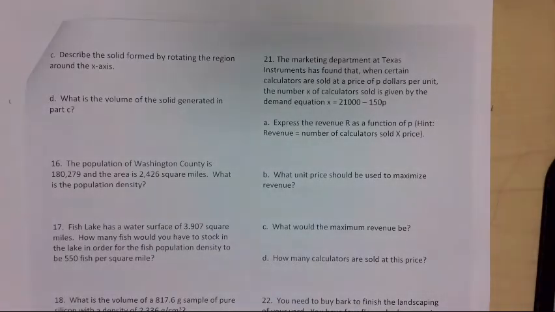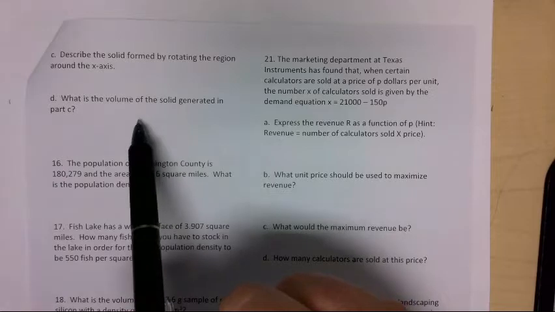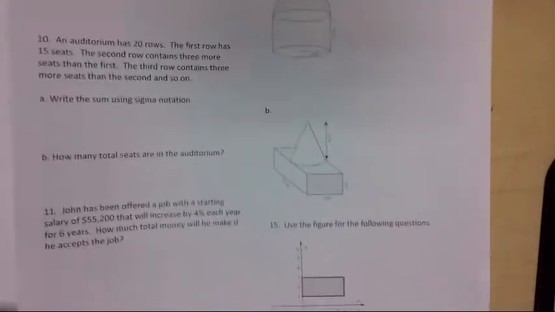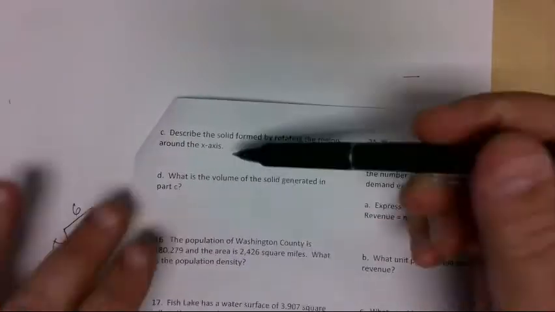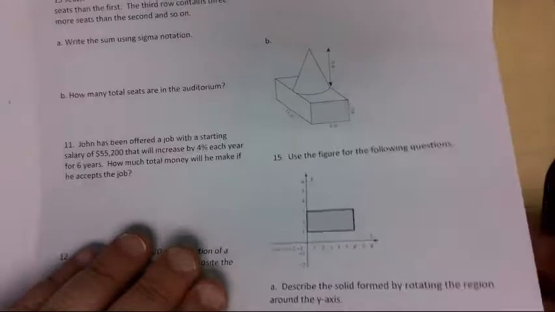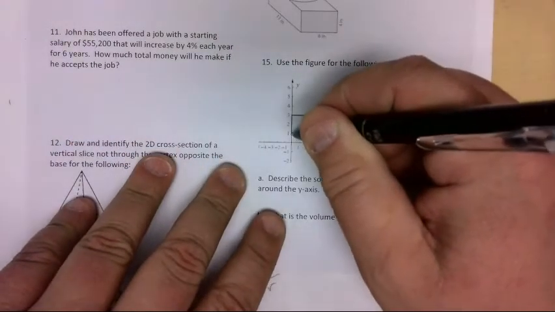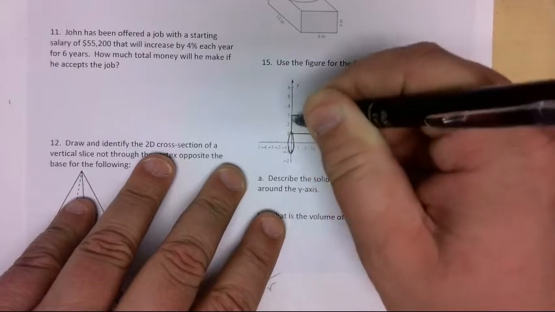Okay, greetings. Page 3. Let me describe the solid formed by rotating around the x-axis. Oh, this goes back to the last problem, so I've got to look at this. The x-axis is that way. This is going to be a cool one, because if I rotate it around the x-axis, this is going to reflect down here.